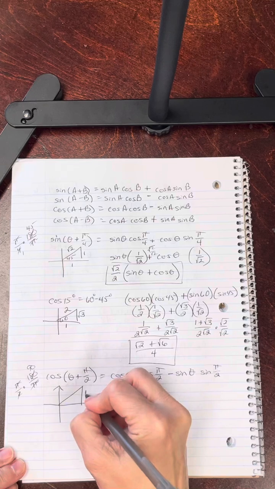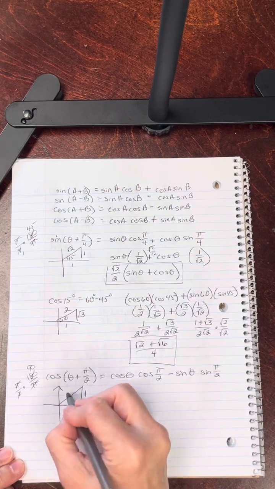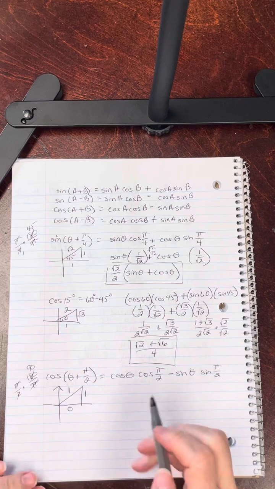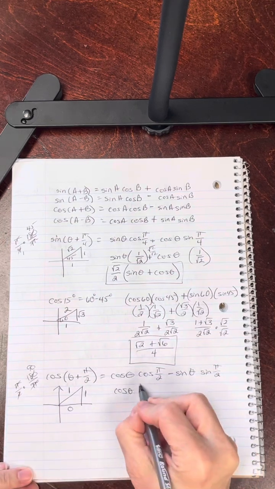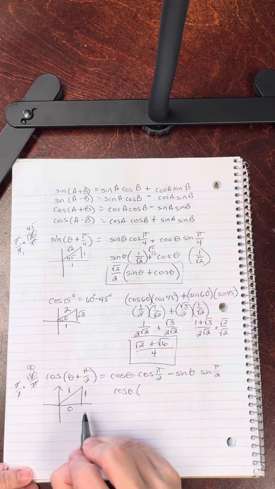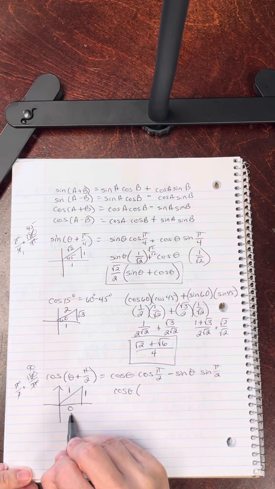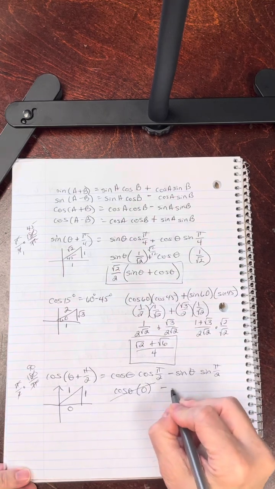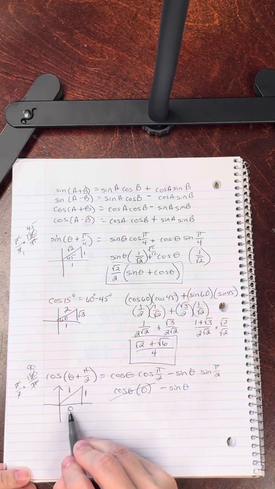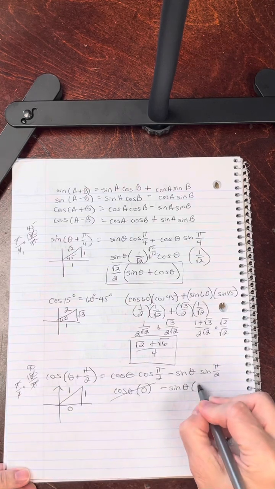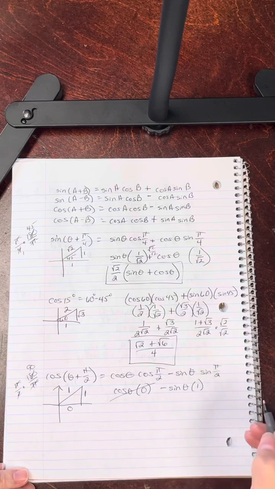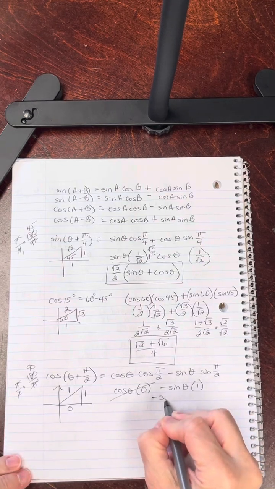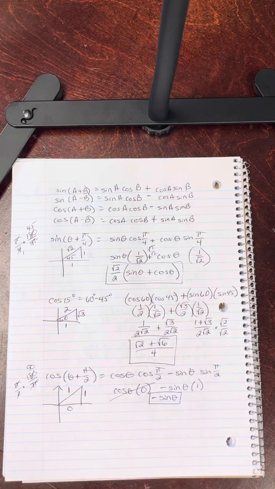So 0, 90, that's on this line, a fake triangle that doesn't exist. I am going up, but I'm not going over, and that will match with a hypotenuse then of 1. So cosine of theta, can't do anything with it, multiplying with cosine of the 90, so CAH, adjacent over hypotenuse, that's 0, so that's going to be thrown out completely, minus sine of theta and then sine of this, so opposite over hypotenuse, 1 over 1, that's basically 1. So when I multiply, I don't really need that 1 anymore, so it's just negative sine of theta is the only part to keep.